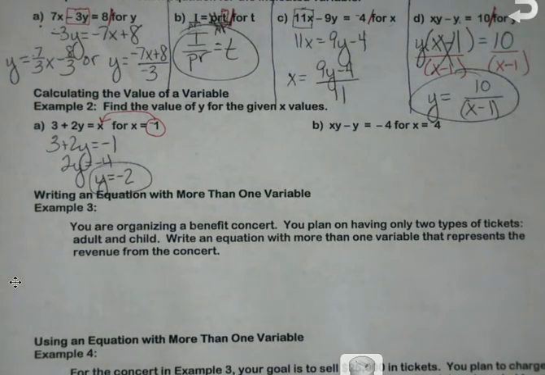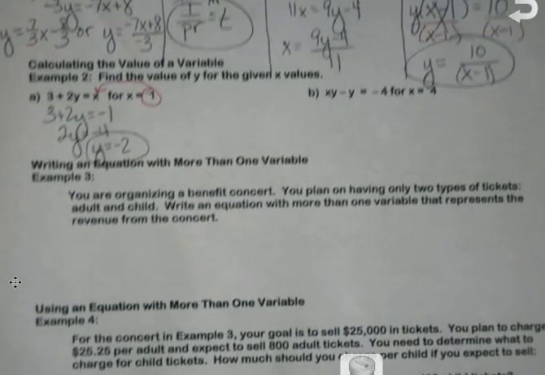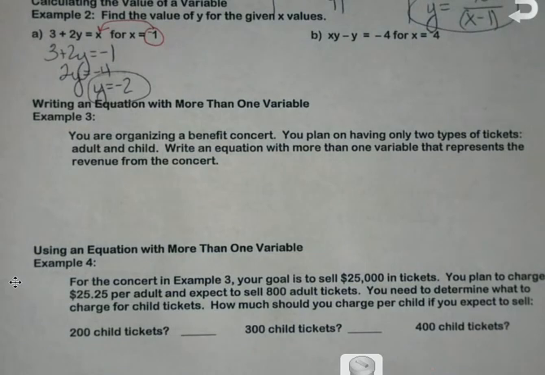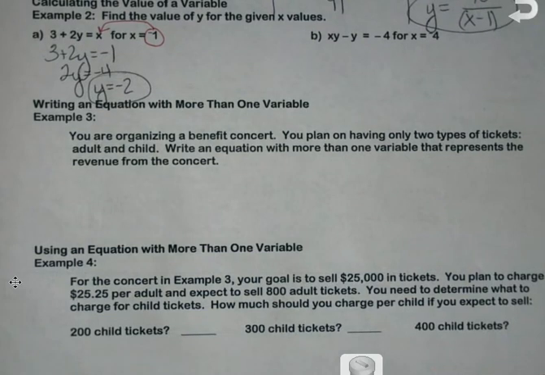Then, of course, and I'm not going to lose them this time, no, story problems. Okay. Writing equations with more than one variable. Oh boy, we even get to write them now. We're organizing a benefit concert. We're planning on having 2 types of tickets, adult and child. Write the equation with more than one variable that represents the revenue from the concert.